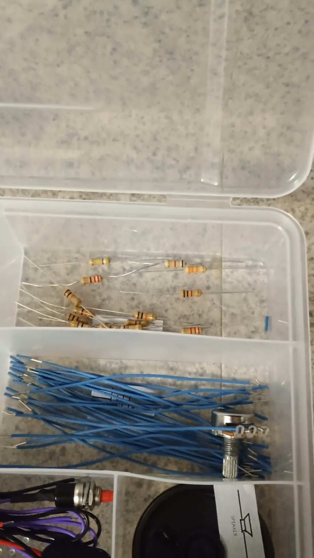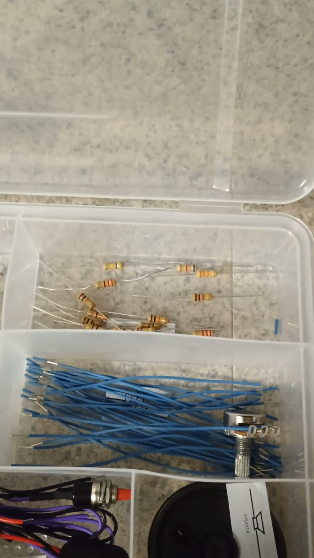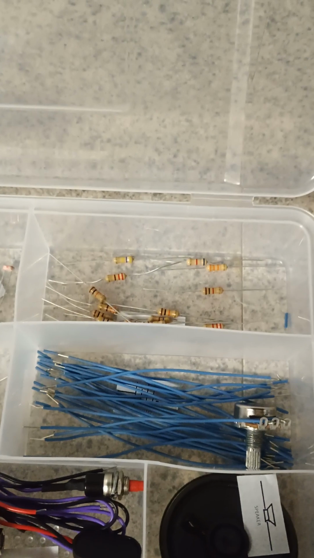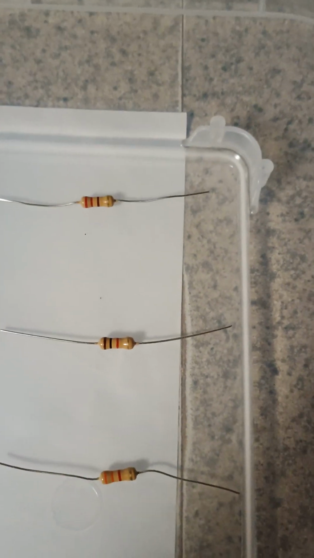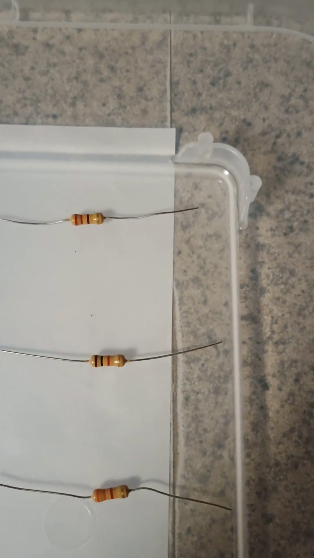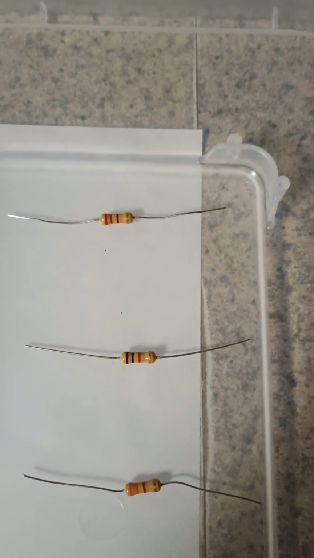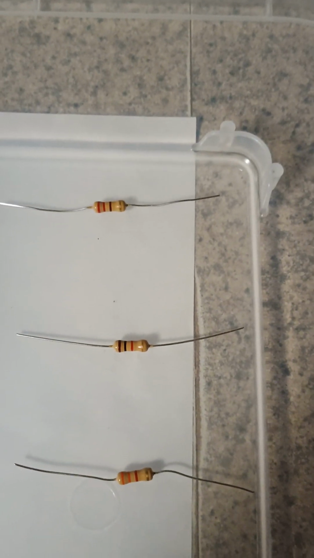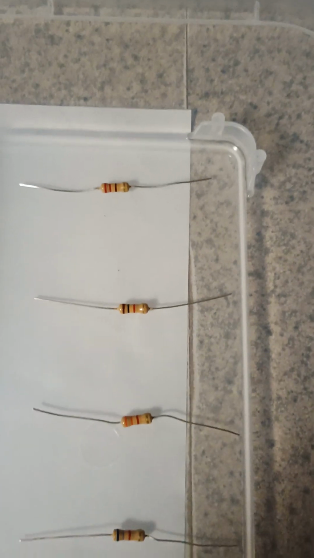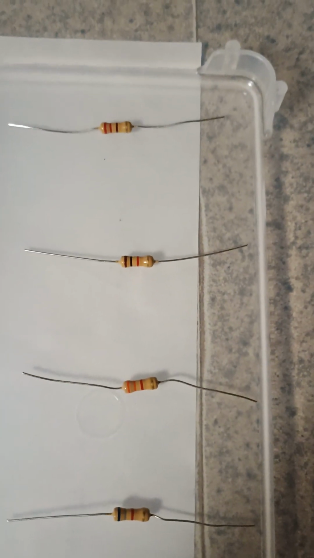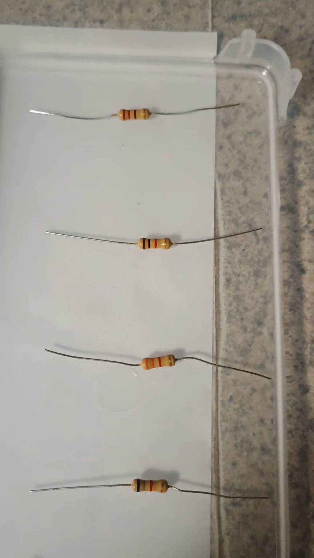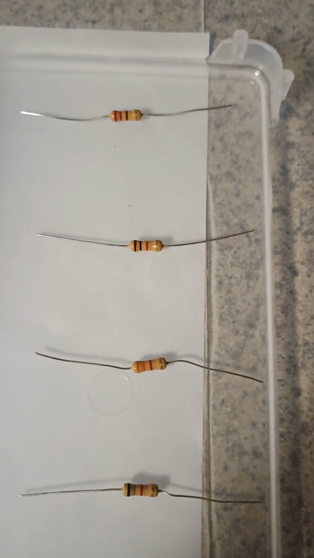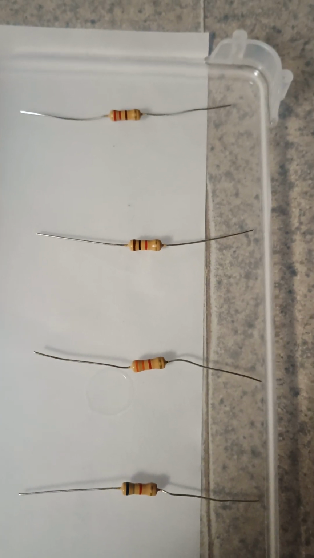Resistor number 3. Remember, if you haven't found it, just pause the video. Resistor number 3 is orange, red, gold. Resistor number 4 is blue, gray, red, gold.